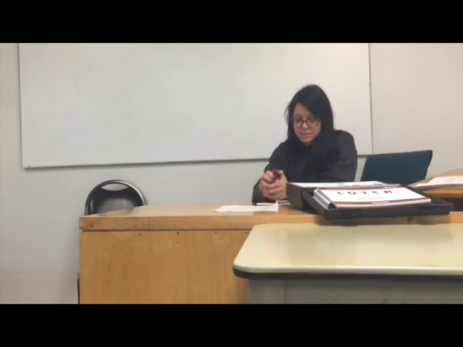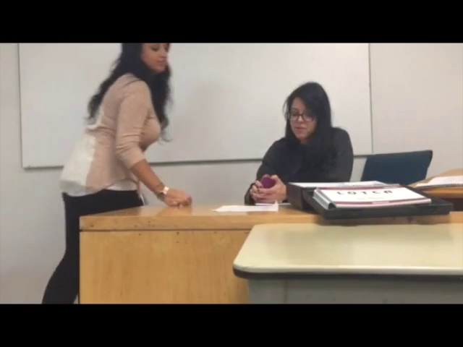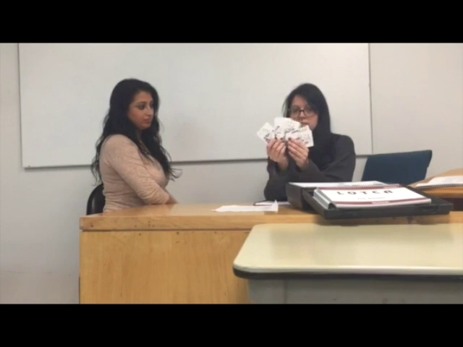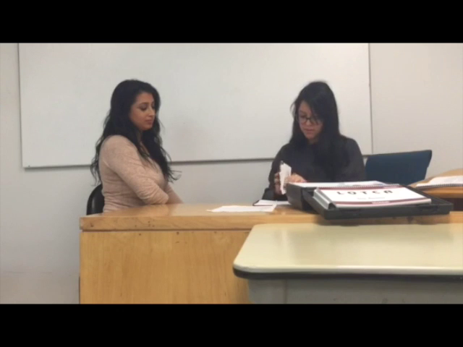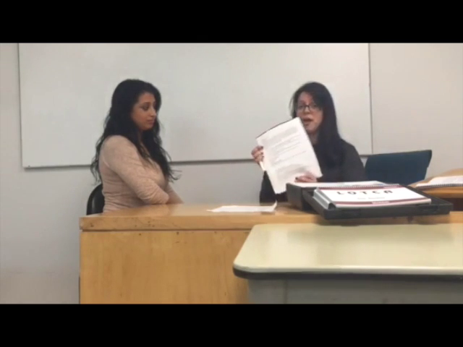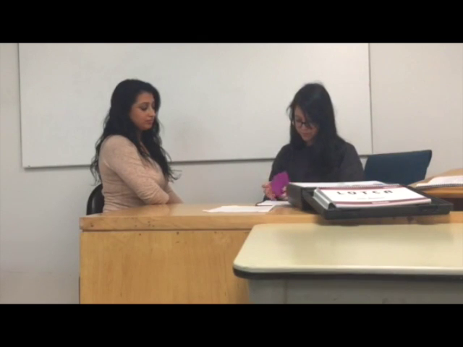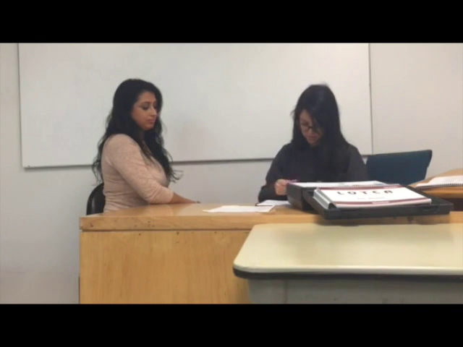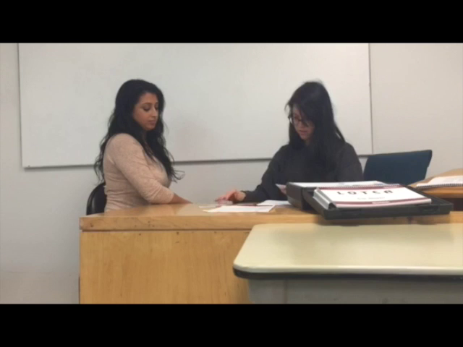I'm completing the test for pictorial sequence A under the thinking operations subtest. So for this one, I'm using these cards. And I'm going to put them on the table in the order that the manual is telling me to. Arrange the pictures in the correct sequence.